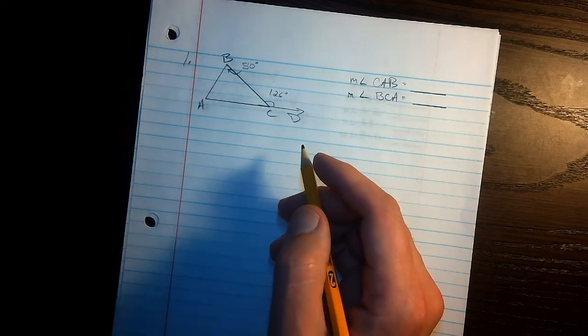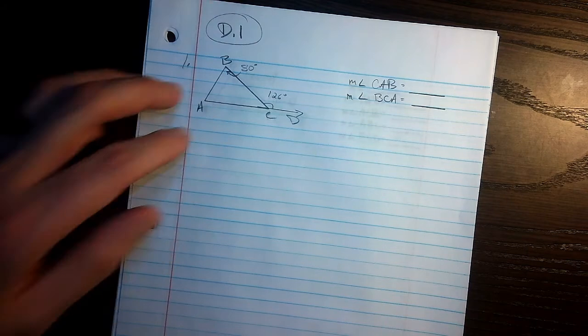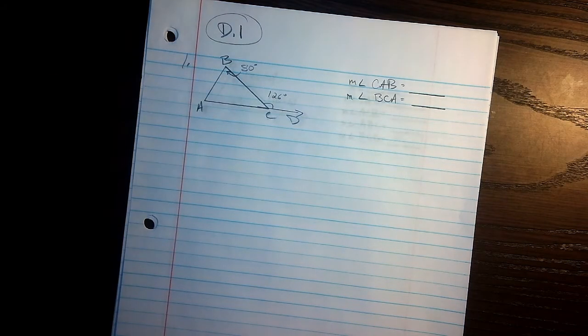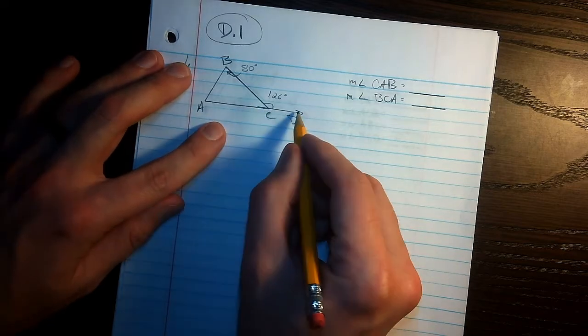All right, so we're going to review topic D1, the angles and triangles. We're going to go through all 5 questions. I'm going to just go through it and answer it, and then I'll do a quick discussion afterwards for each problem. Okay, first question, we've got a triangle with this extended side.